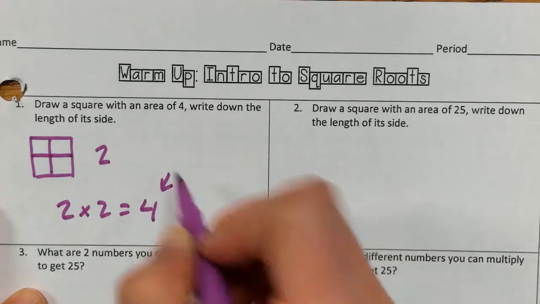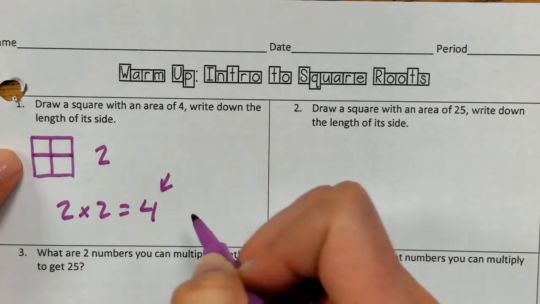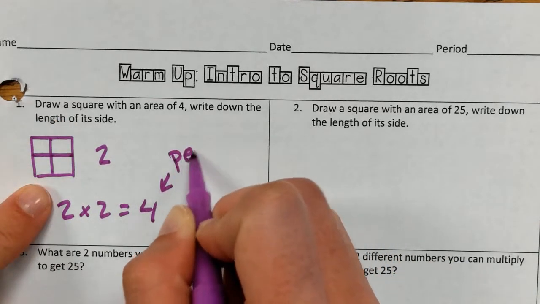4 is a number that makes a perfect square. The square is perfect because it has integer side lengths.